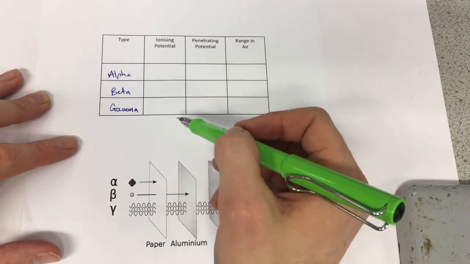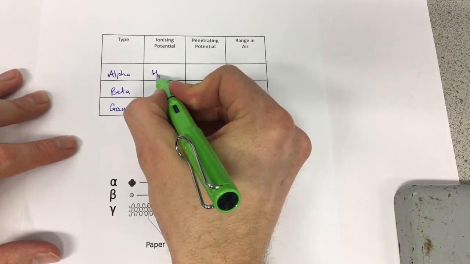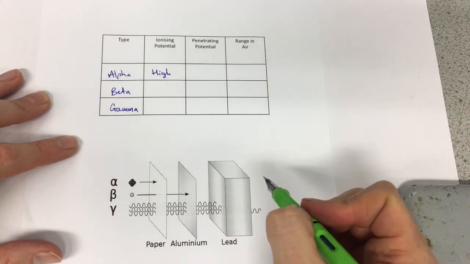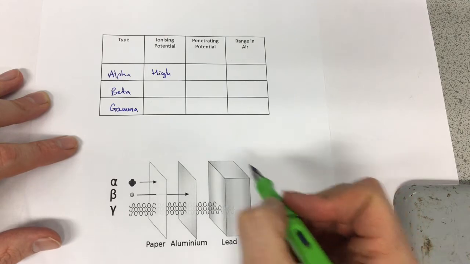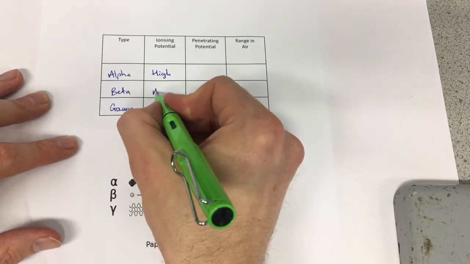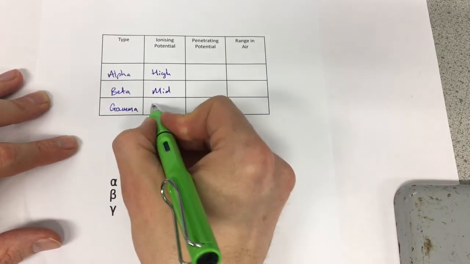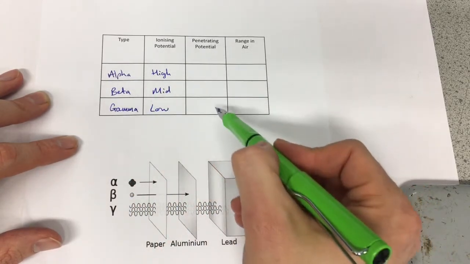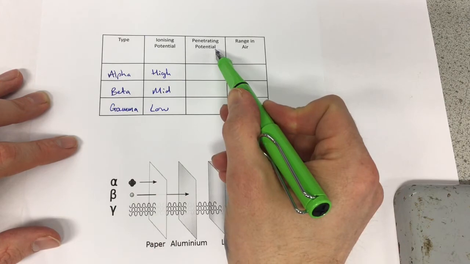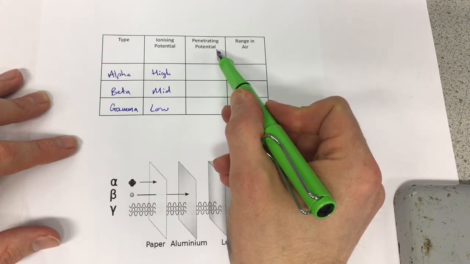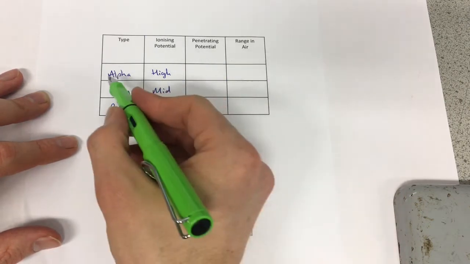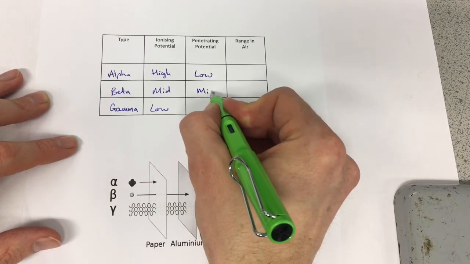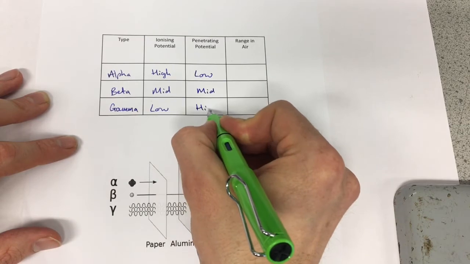Now, we worry about the ionizing potential of nuclear radiations. All of them are ionizing, and alpha is the highest of those. I mean, you don't need to worry too much. It's all about comparing them to each other. So alpha is the highest, beta is sort of in the middle, and gamma is the lowest. But they have the opposite pattern when it comes to their penetrating potential. So this is how far through materials that they can travel. So alpha is the lowest, beta is again in the middle, and gamma is the highest.